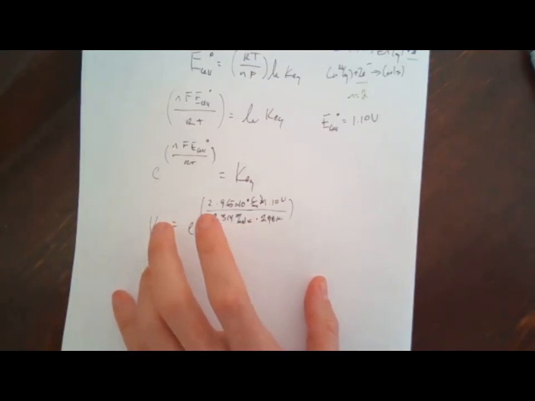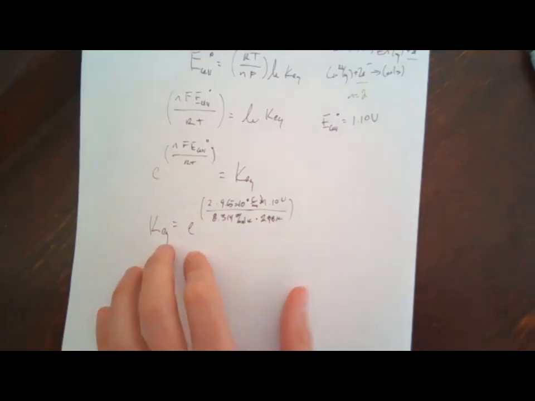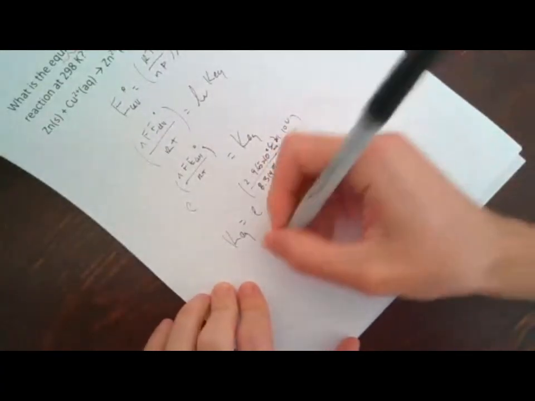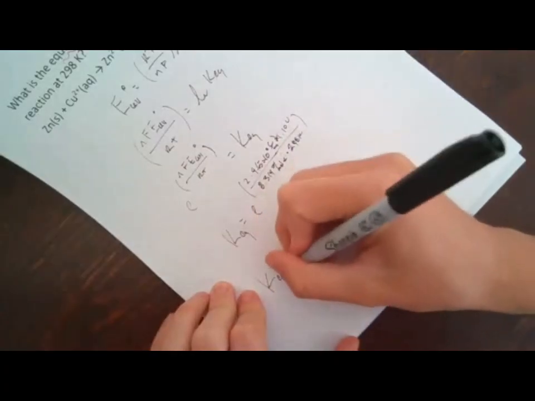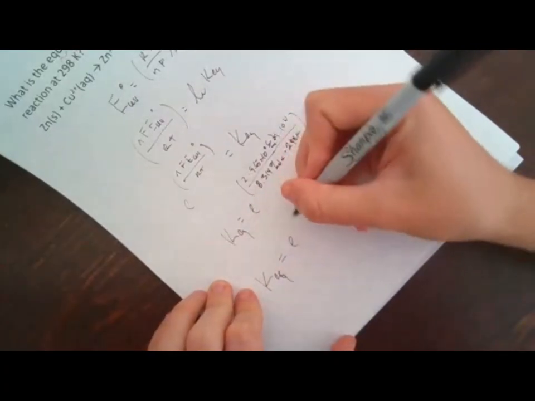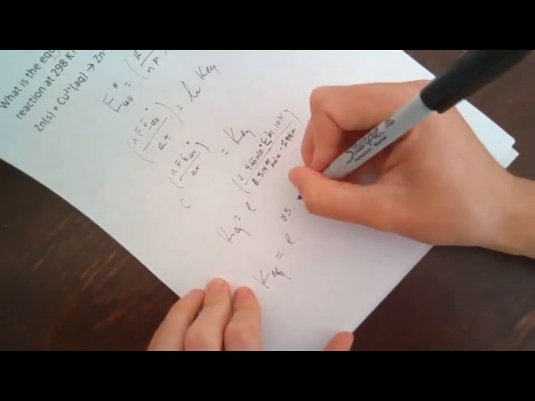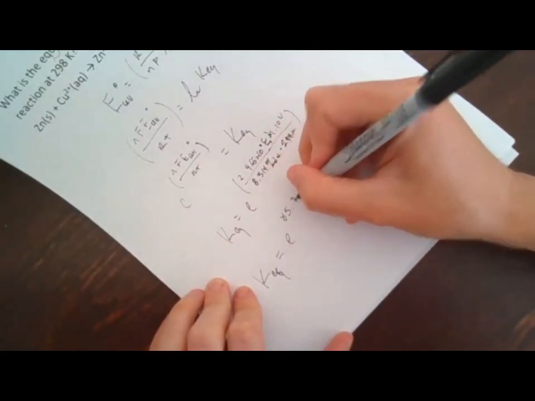8.314 divided by 298. And so what I get from that, if I evaluate that, is that the equilibrium constant equals e to the 85.7.